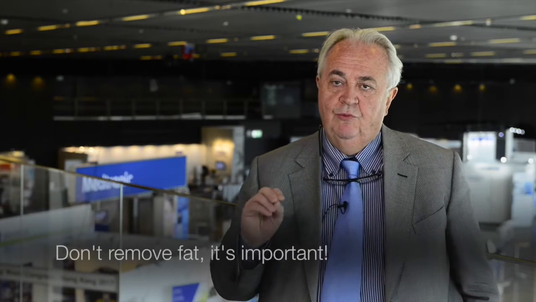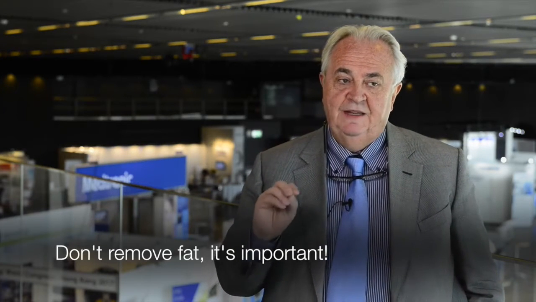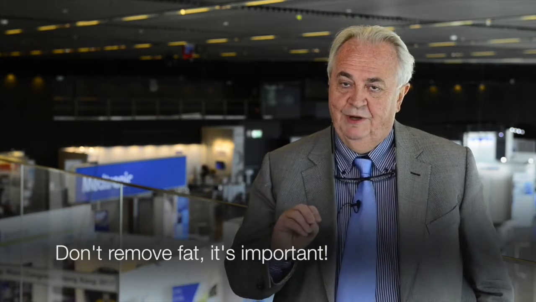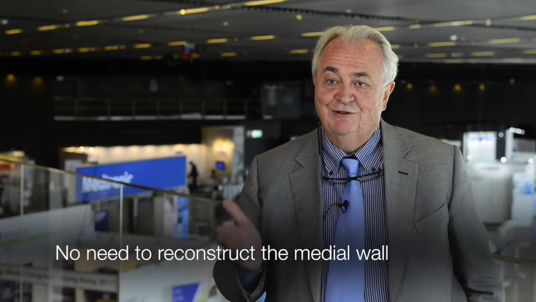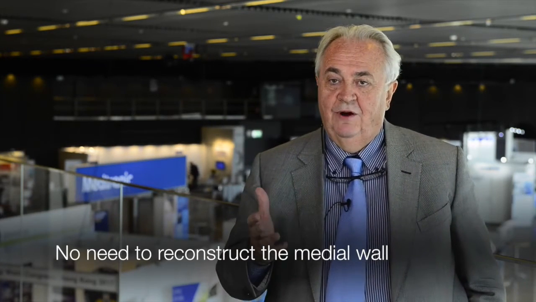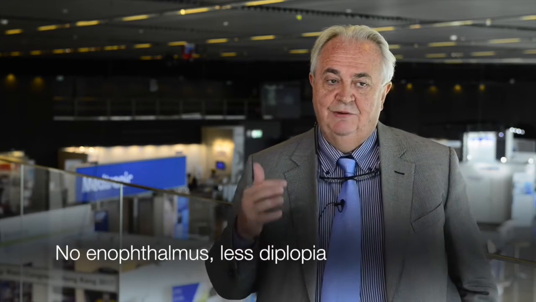In this surgery, the amazing thing is that we always try not to remove the fat. The fat is really important for the orbit. If we preserve the fat, we don't need to make a medial wall orbital reconstruction. And we avoid enophthalmos, and we have a much lower rate of diplopia post-op.